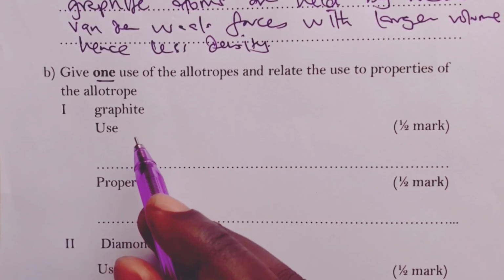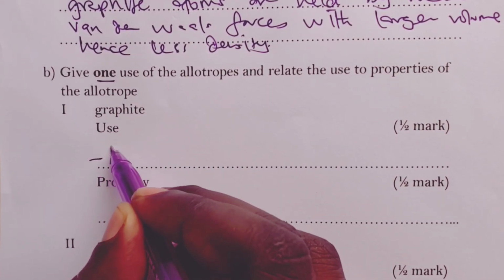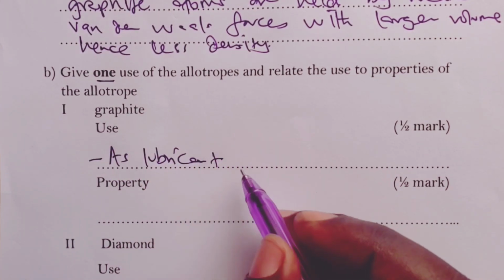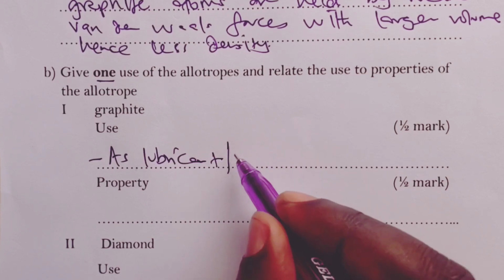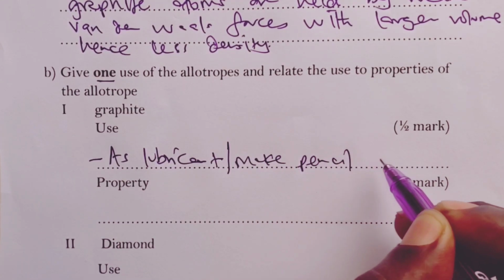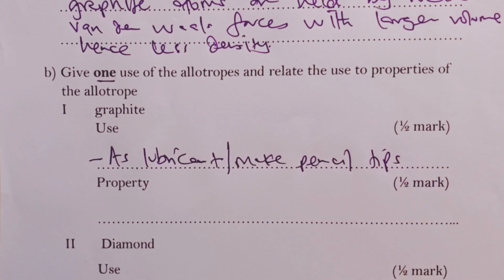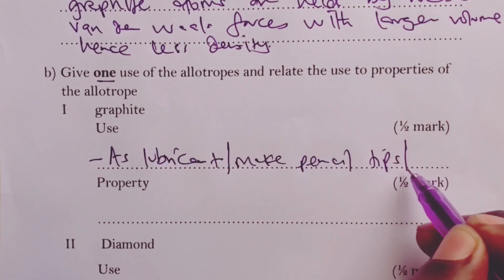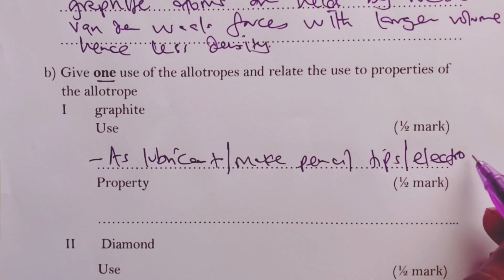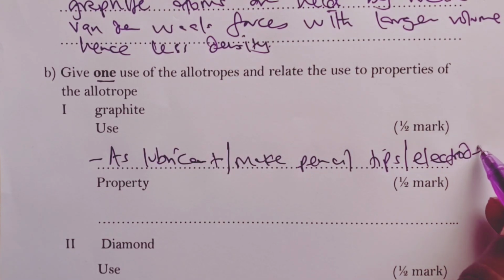We begin with graphite. The first use can be as lubricant. We can also use graphite to make pencil tips, what we normally call pencil lead, and graphite can also act as an electrode.